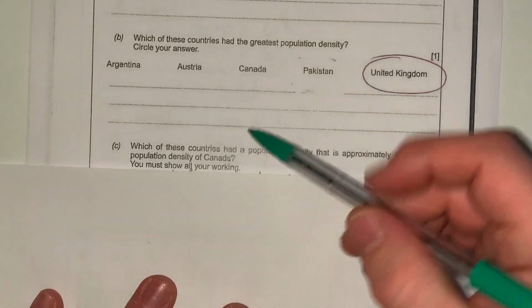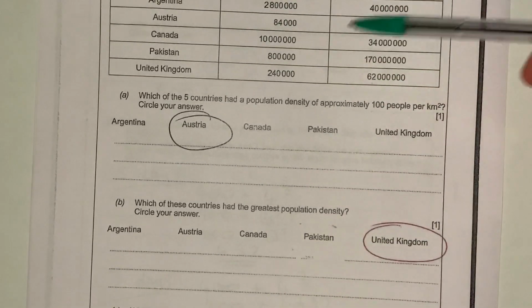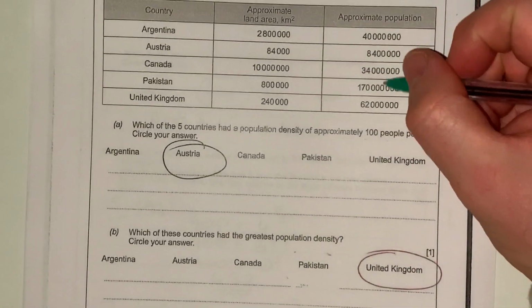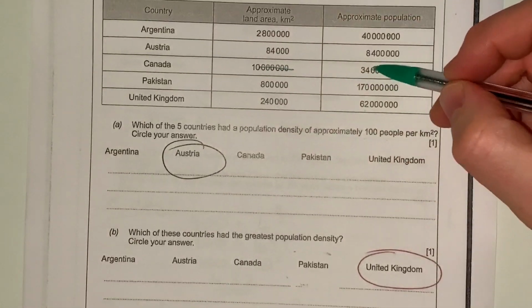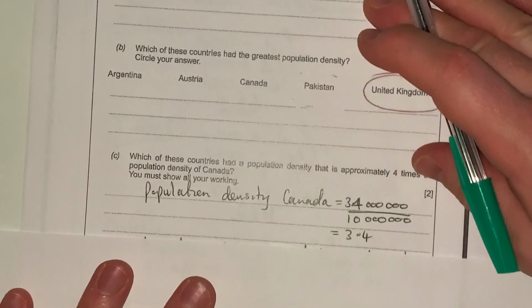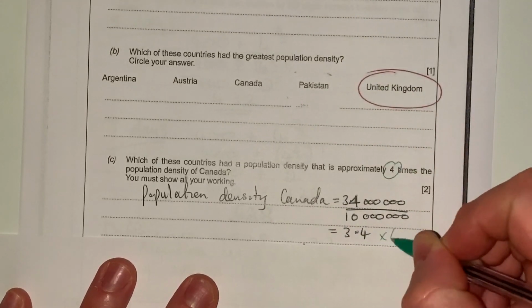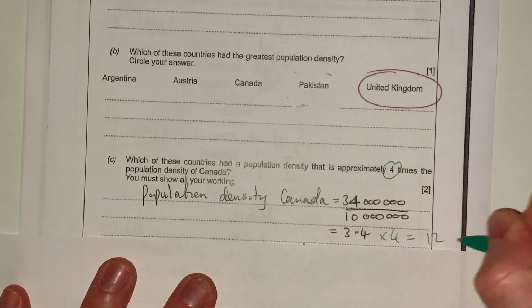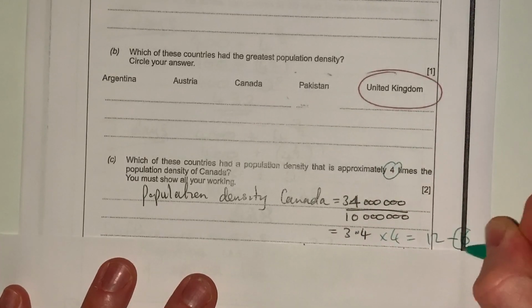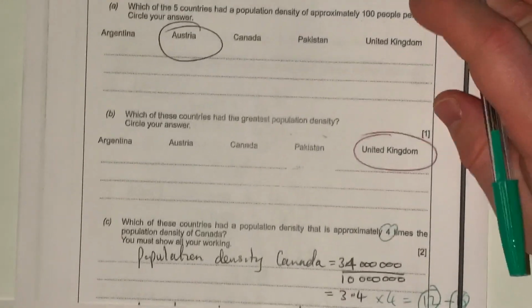Which of these countries had a population density that was approximately 4 times the population density of Canada? So first we've got to find out what Canada's is. Okay, if you're dividing with all these zeros, my advice would be just get rid of them all. It's the same as doing 34 divided by 10, which is obviously 3.4. So now 3.4 times approximately 4. Well, that's roughly 3 times 4. So anything between 12 and 16. So what has a population density of anything between 12 and 16?